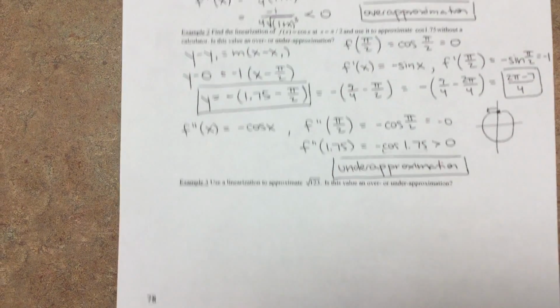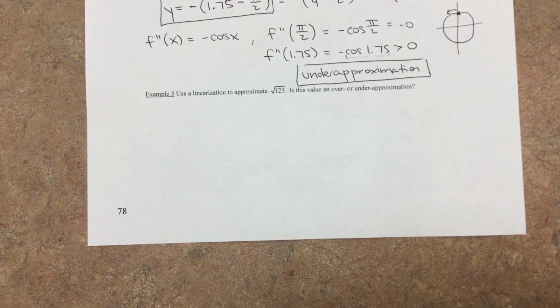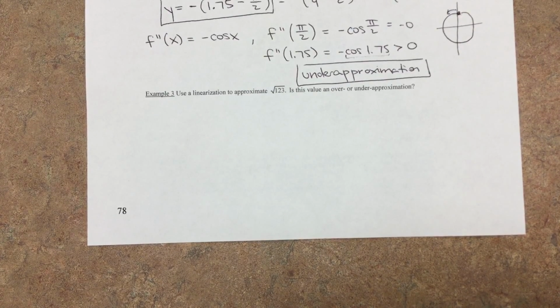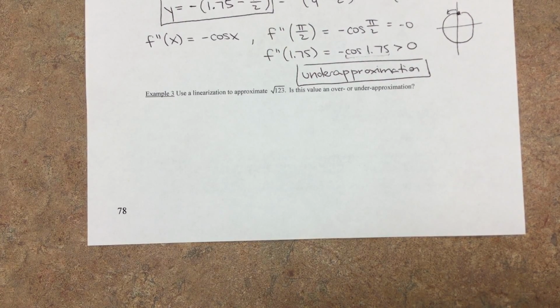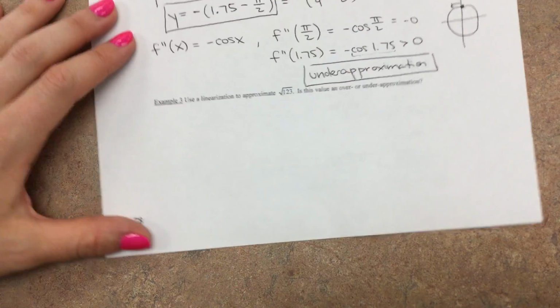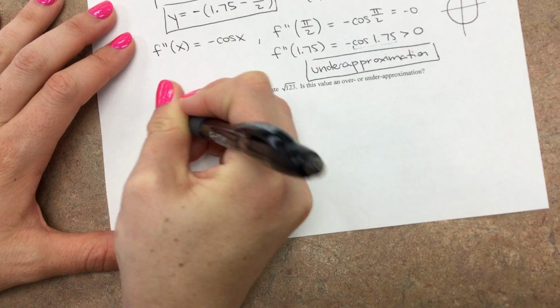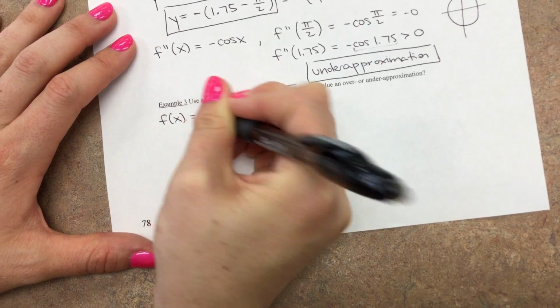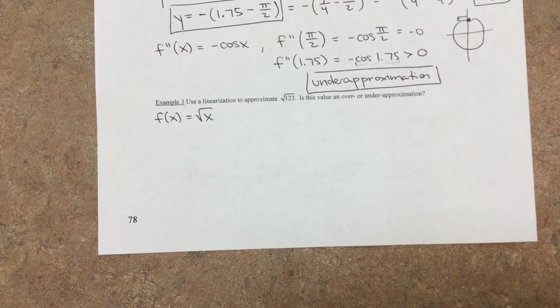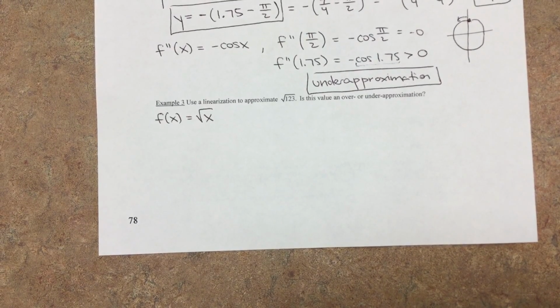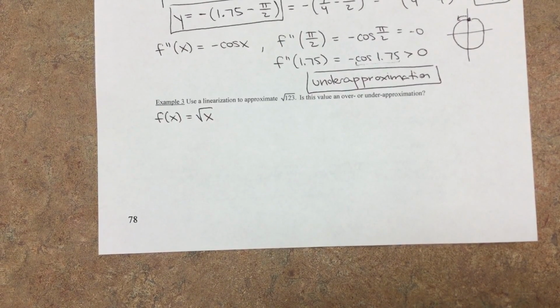Okay, and then last example here. So I give you guys some slightly different directions for this one, just so you could get used to it either way. So this one, we are kind of creating our own equation. We're going to go off of that. So this one, you figure out what your f of x would be. So your function would be just the square root of x, and then we're going to have to have a point of tangency. So the square root of 123 is not something that comes out evenly. So basically your task is to figure out what's the closest thing to that does come out evenly.